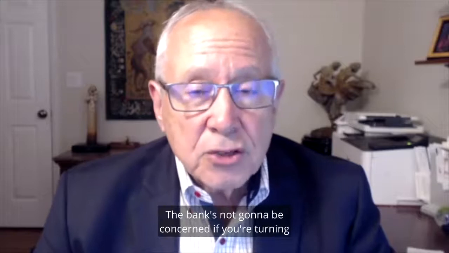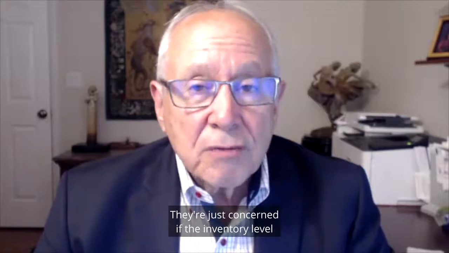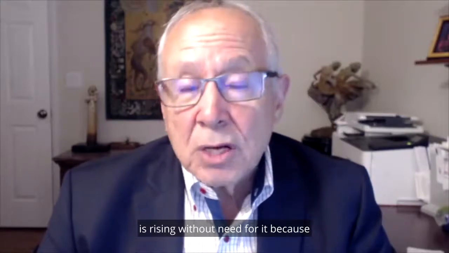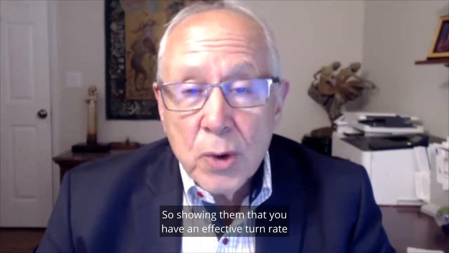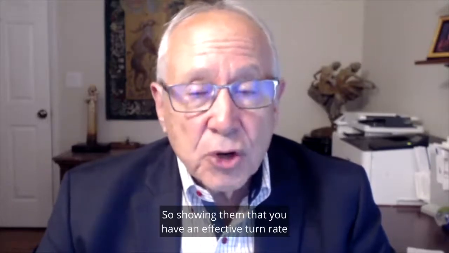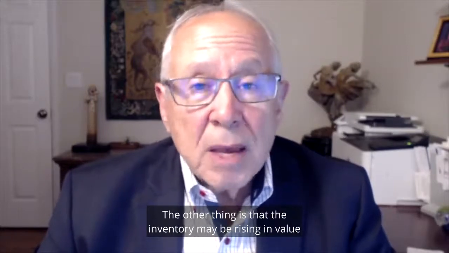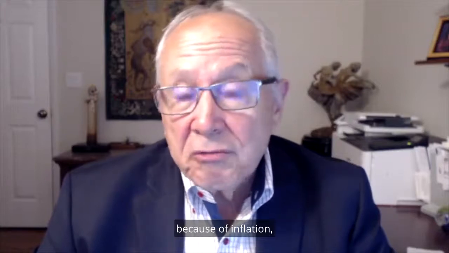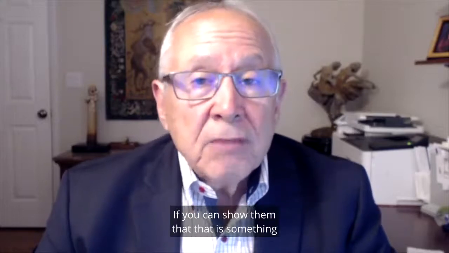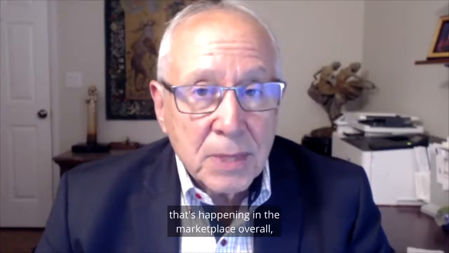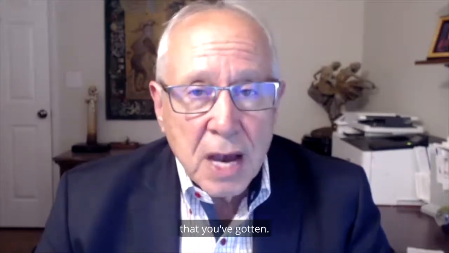The bank's not going to be concerned if you're turning that inventory over and using it to sell. They're just concerned if the inventory level is rising without need for it because of the supporting sales for it. So showing them that you have an effective turn rate for the inventory will certainly help you. The other thing is that the inventory may be rising in value because of inflation or because of manufacturing costs from your suppliers. If you can show them that that is something that's happening in the marketplace overall, you can certainly maintain the advance rate that you've gotten.